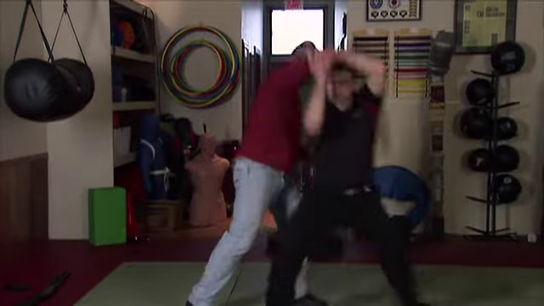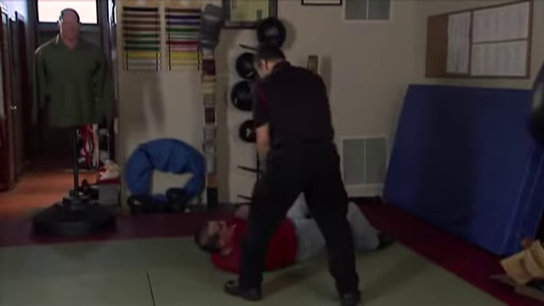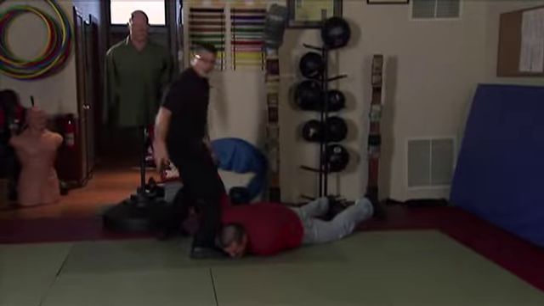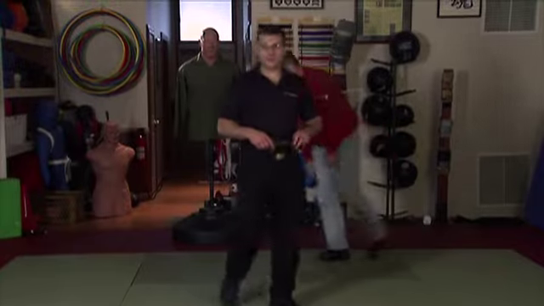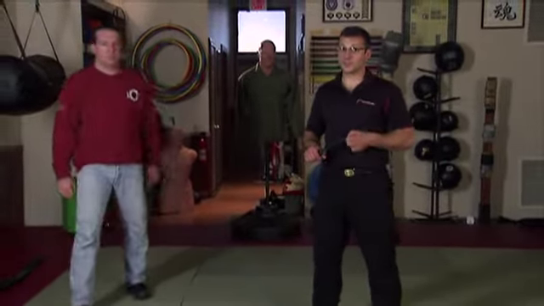Remember, coming in and moving around. Oh yeah, we do all this stuff too. That's fine. But still, it looks good, it makes you feel cool, but it ain't self-defense. It's not self-defense.